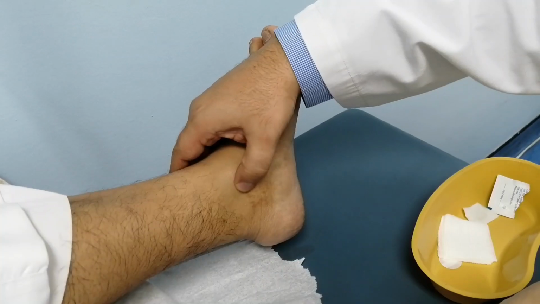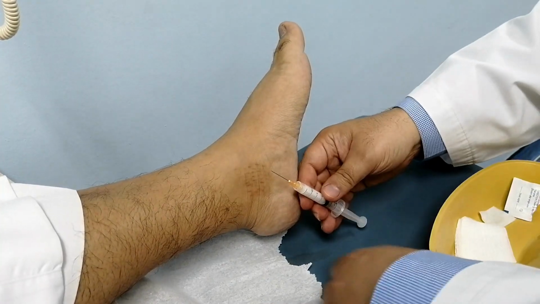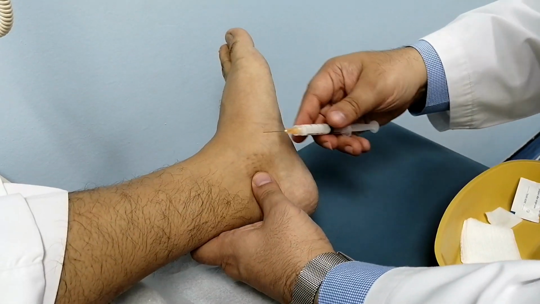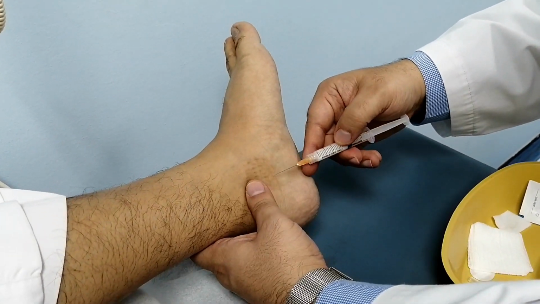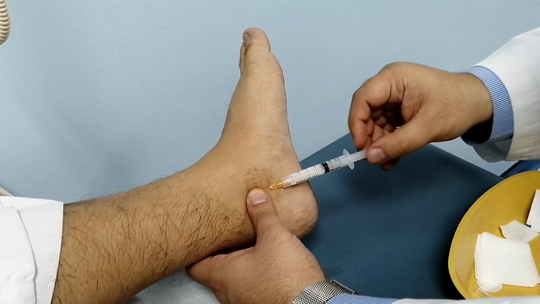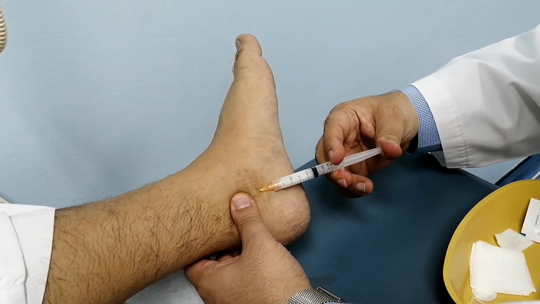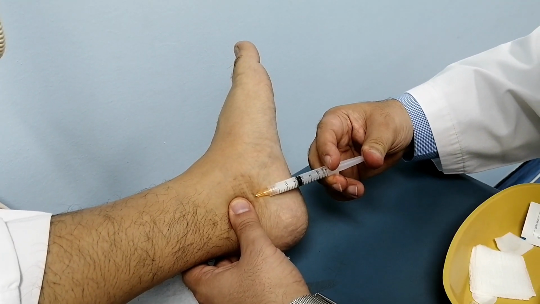The patient is lying supine. Palpate the tibialis posterior tendon. Go in the most tender points and try to inject in the synovial sheath of the tendon. And you can feel with your thumb the fluid going inside the tendon sheath.